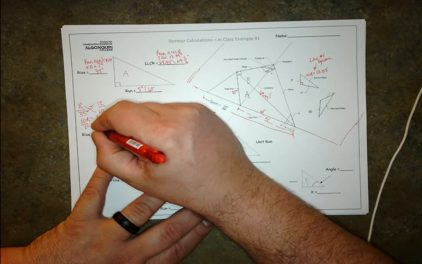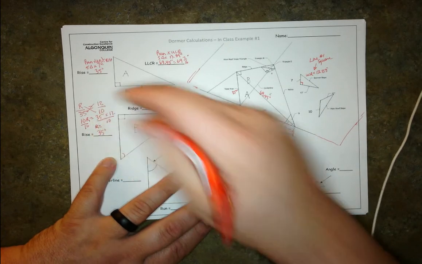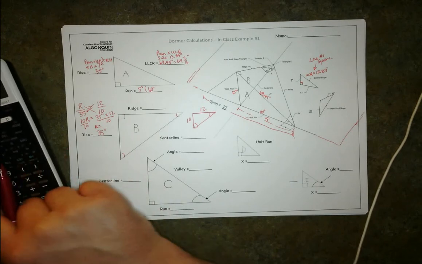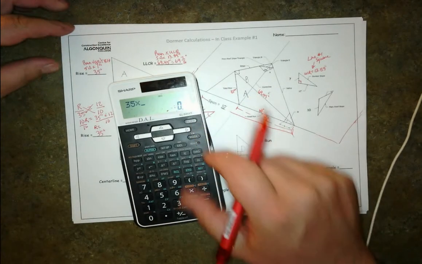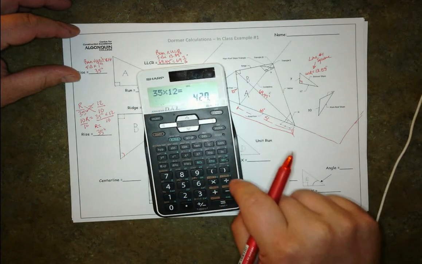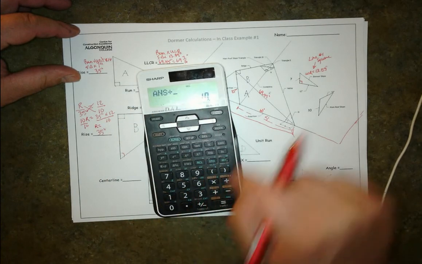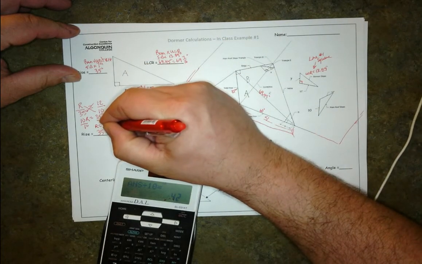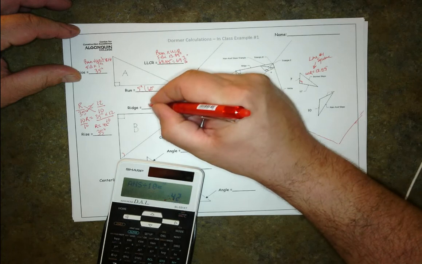So r is equal to basically 35 times 12 divided by 10, which is 42 inches. Okay? So r is 42 inches. So write that up here, 42.